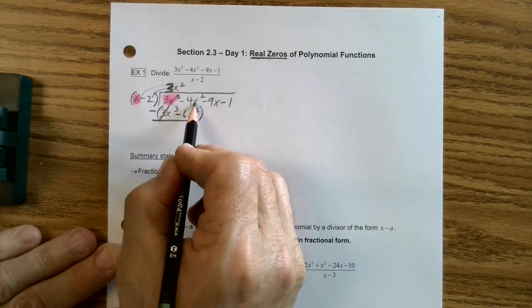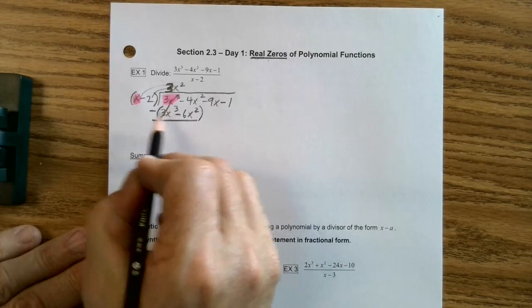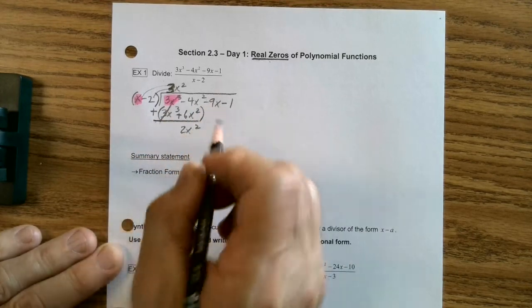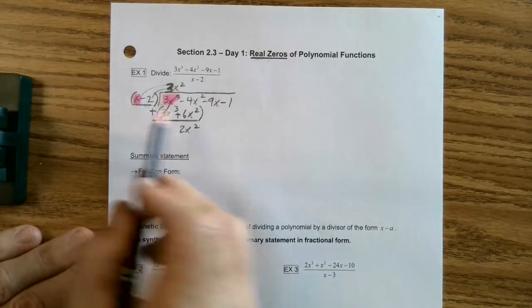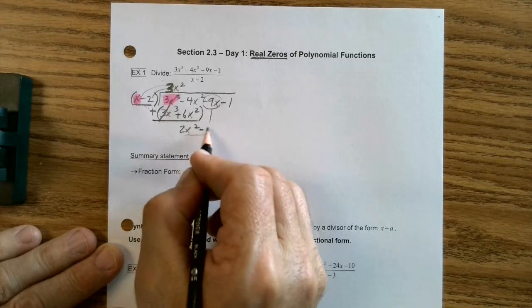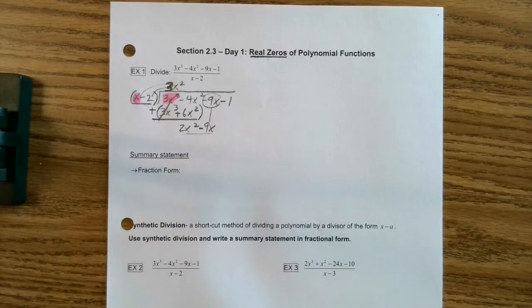Careful here. Negative 4x squared plus 6x squared would give us 2x squared. But because we have two things here, we need two things here. So we're going to bring the negative 9x down. And you get to do it again.